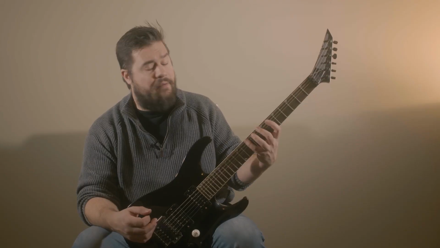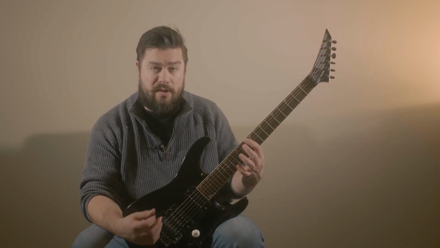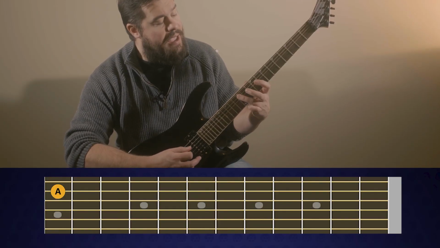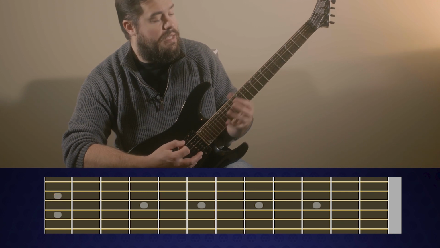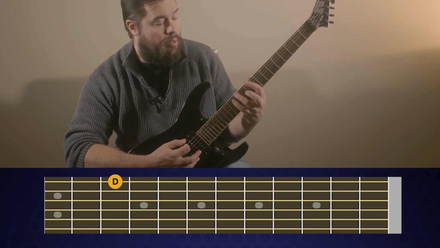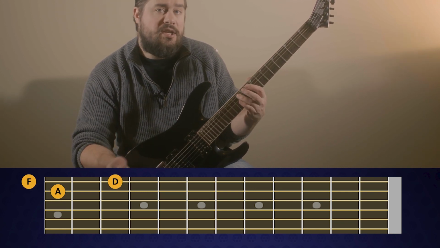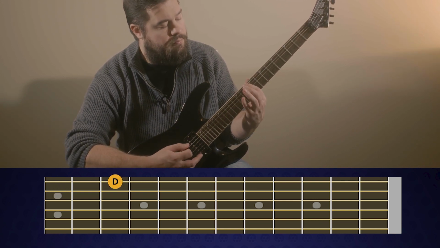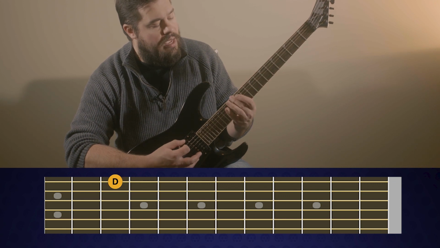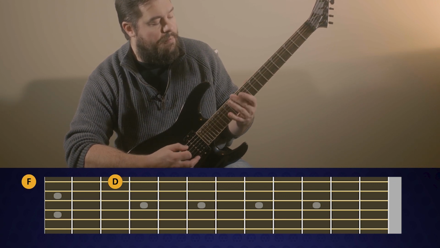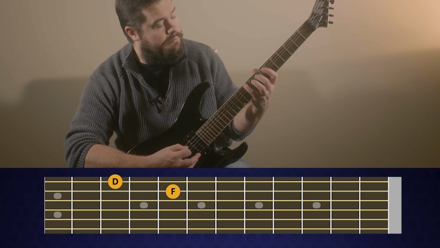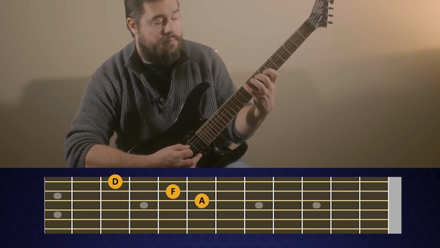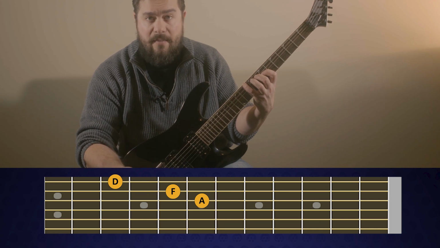So if we go from that first position to that second position where we're starting on the D note, that's D, E, F, G, A, B, C, D. So our 1st, 2nd, 3rd, 4th, and 5th. So our D minor chord consists of these 3 notes. So we know we have our root, and then we'll just move that third down to the next string, and then the fifth down to the next string as well. And there we've got our D minor chord.